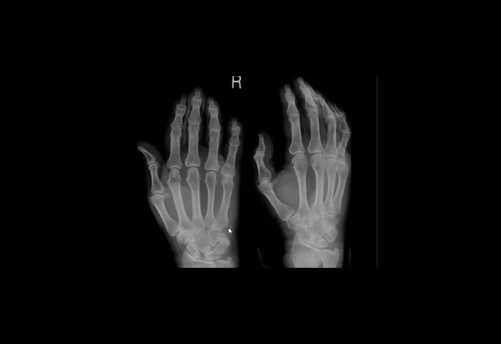Okay, I will make it easy for you. Look in the 5th, whatever 5th. Try to find any fracture in the 5th. Yes, the shaft. Which one? 5th. 5th what? Yeah, the proximal phalanx. There is a fracture.